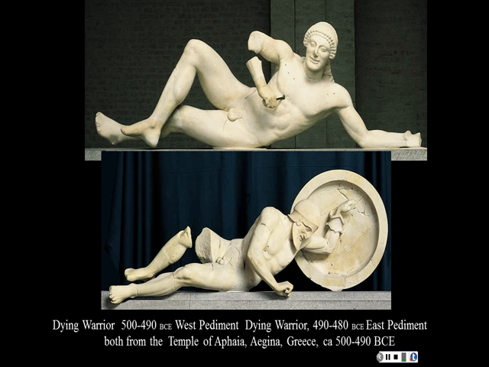Here is the dying warrior from the east. Here is the dying warrior from the west. And this marks the shift towards what will become the classical age of Greek architecture. And what happens here, Matt? Well, you tell me why they're smiling. Yeah, but they're still alive, right? This is the Archaic smile. But one looks happier than the other. What do you think? Which one? Yeah, the top one does look happier, right?